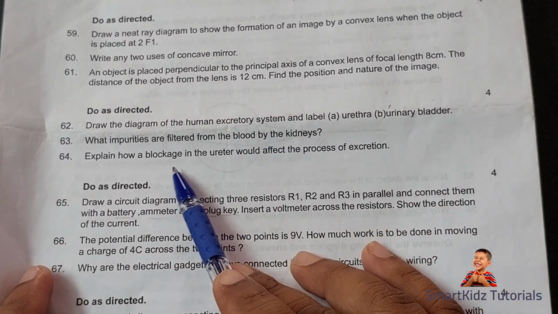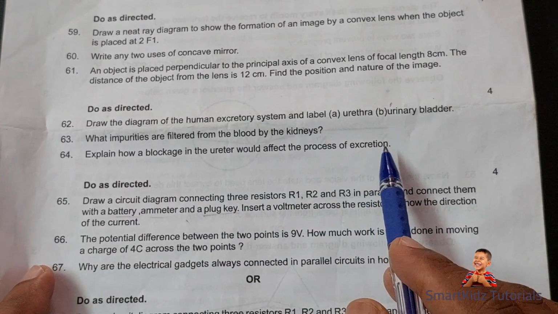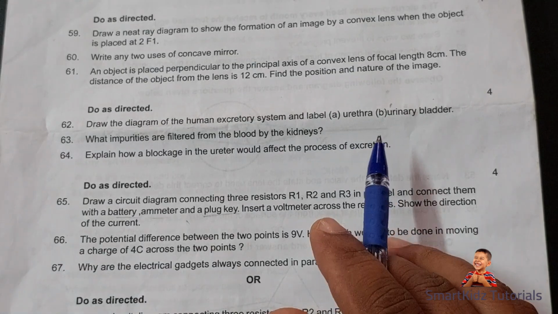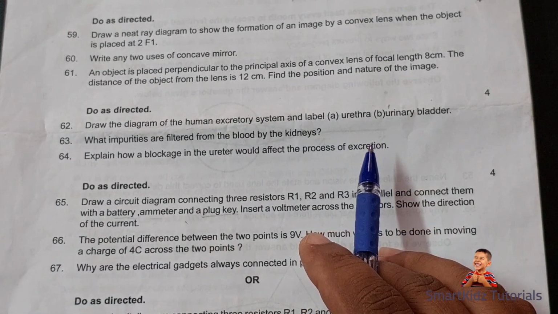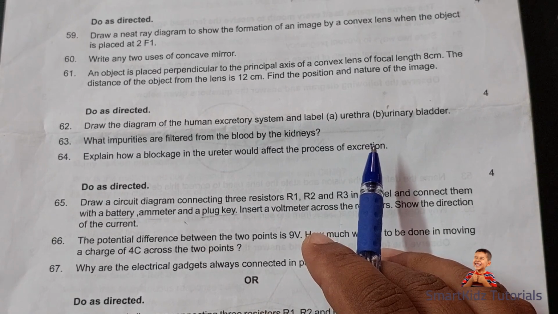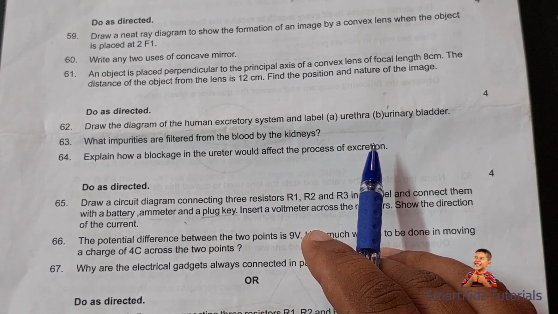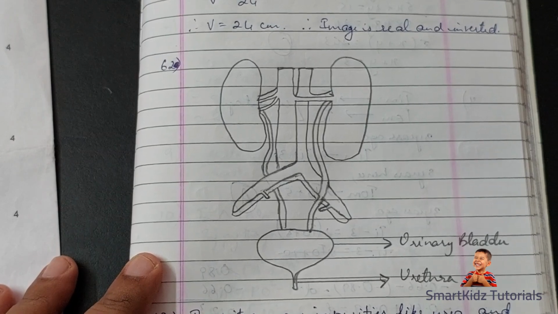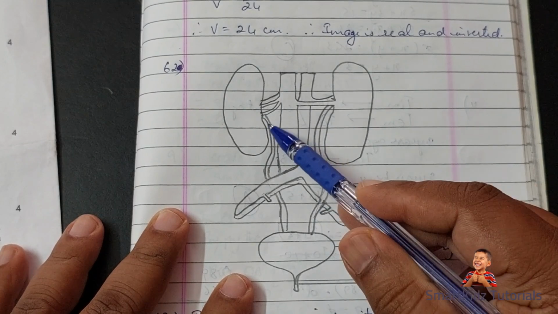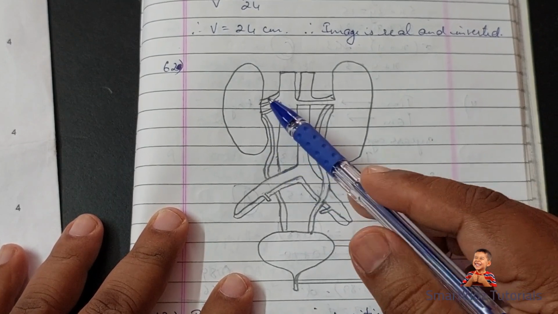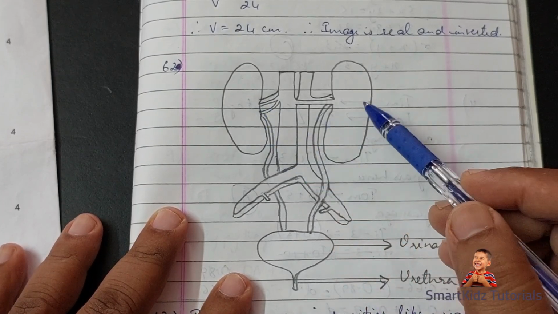64. Explain how blockage in the ureter would affect the process of excretion. Before I show you the answer, just imagine. Ureters transport the urine from the kidneys to the urinary bladder. Now I'll show you this figure which will help you understand. See, these are the ureters, and they are bringing the urine from the kidneys.